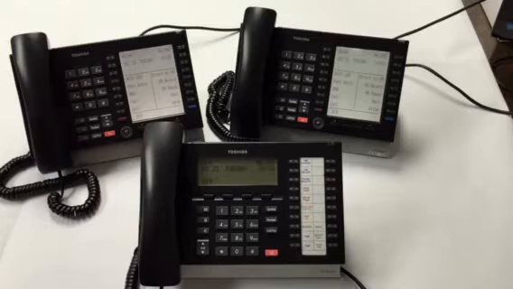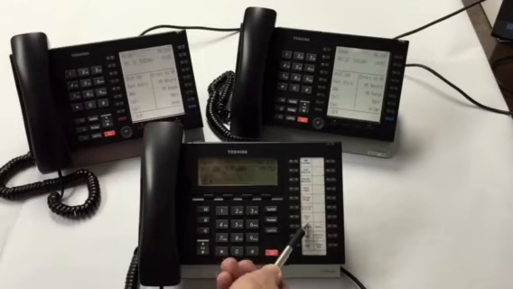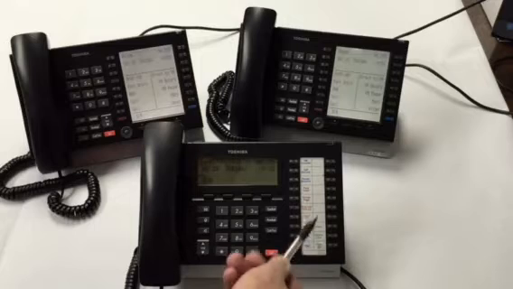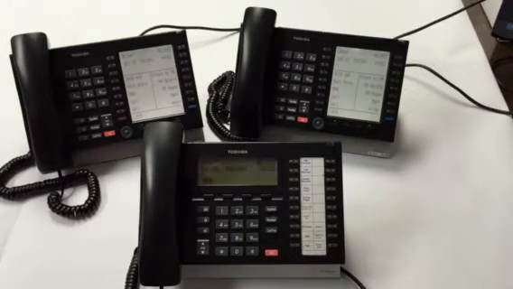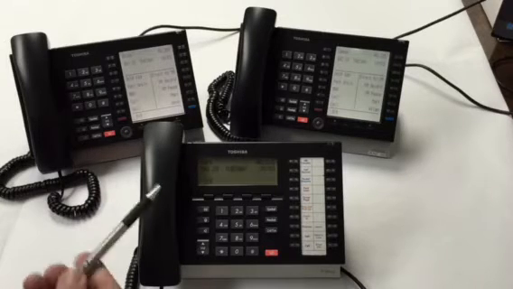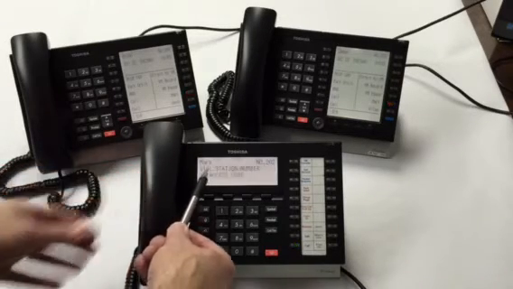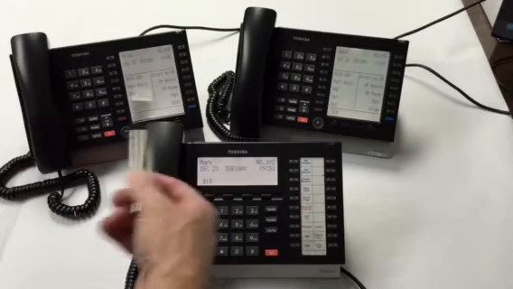First of all, we're going to cover the caller ID button. The caller ID button on this particular phone is right here. It's labeled caller ID. The caller ID button is used to review the last 10 calls that have rung your telephone. So when someone calls your telephone from the outside, you're going to have their caller ID name and number display up in this large screen.